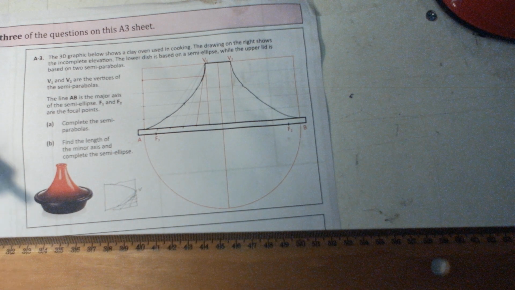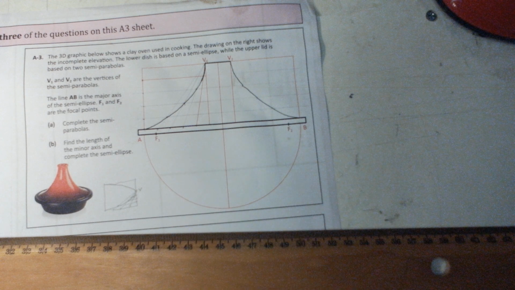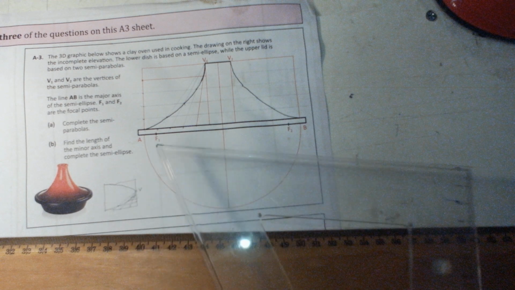Now, the second part here then, you were told there that AB is the major circle on the major axis, and F and F1 are the focal points. So you've got the focal points. So basically what's being asked here is, if you've got the major axis and the focal points, can you find the minor axis?